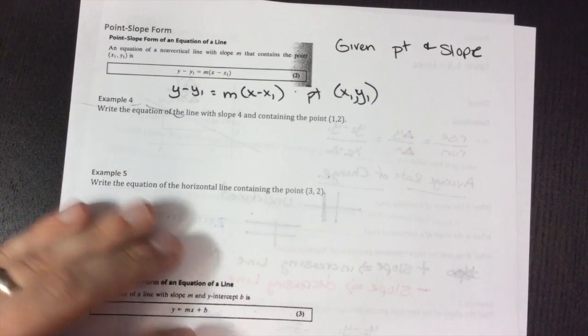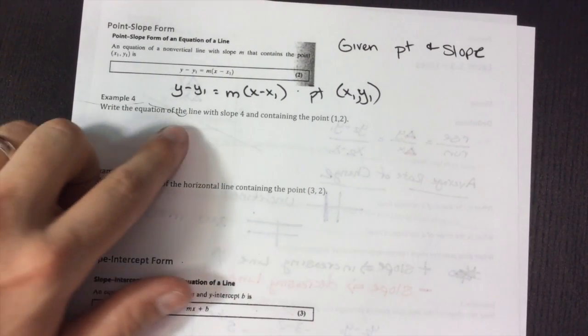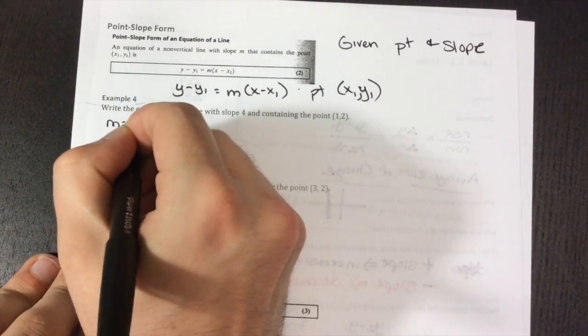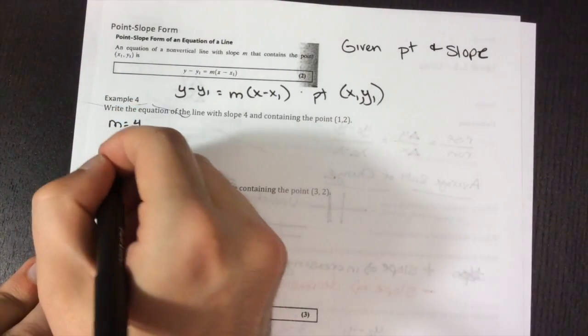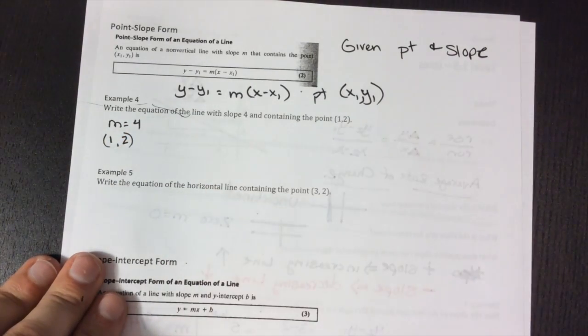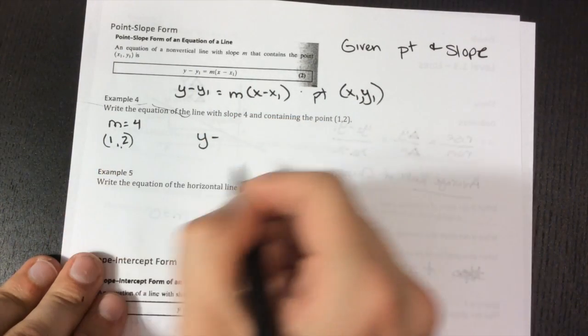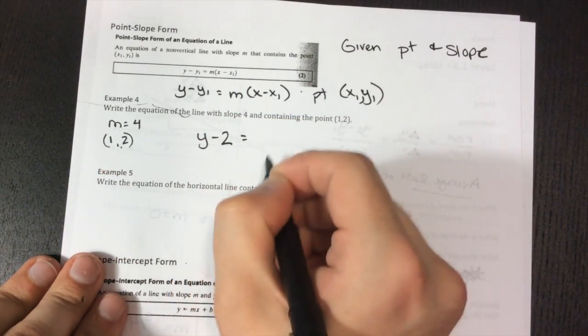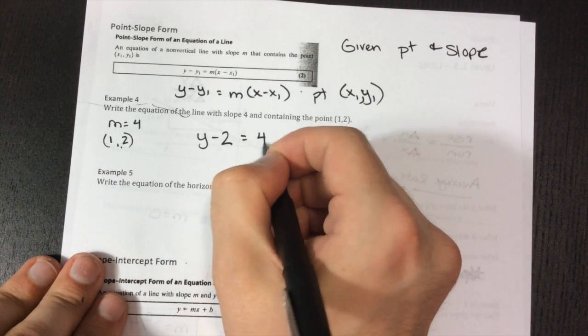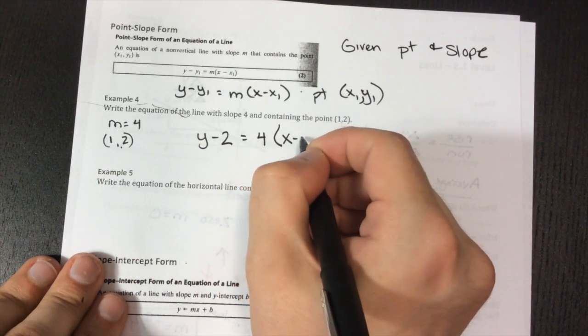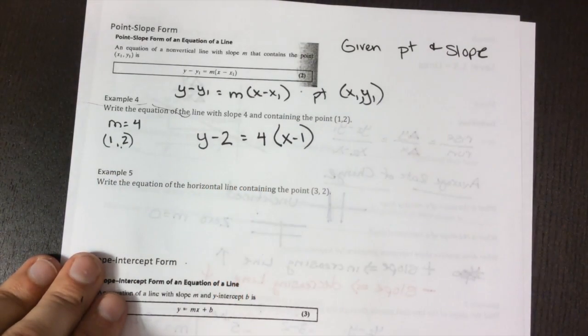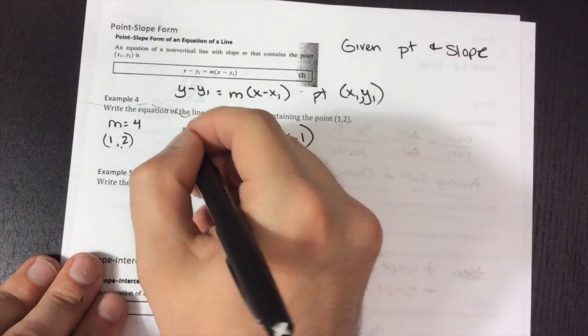Just rewritten. So, let's try it out. Write the equation of the line with slope 4. I'm going to write this out. M equals 4, and containing the point 1, comma 2. All we're doing is plugging right in. So we have y minus the y value, which is 2, equals the slope, which is 4, x minus 1. That's it. We are done.